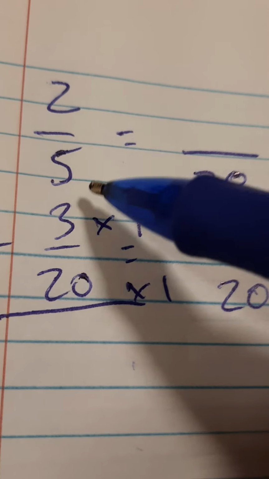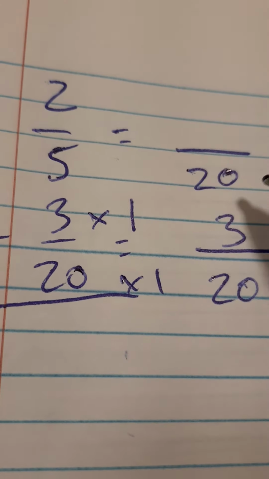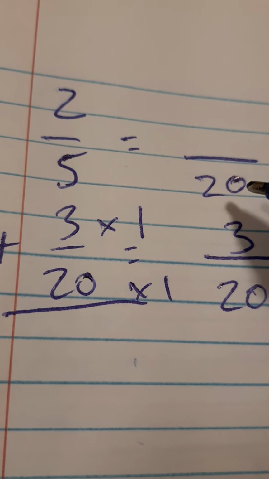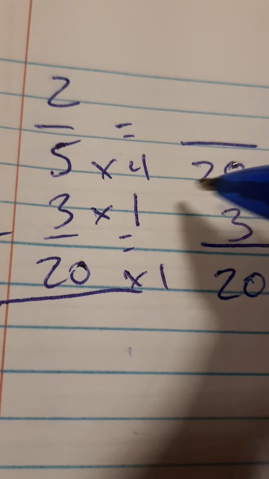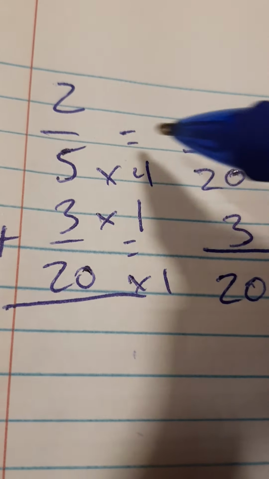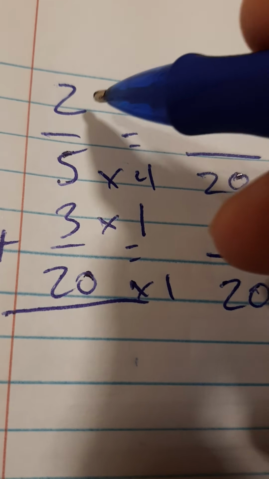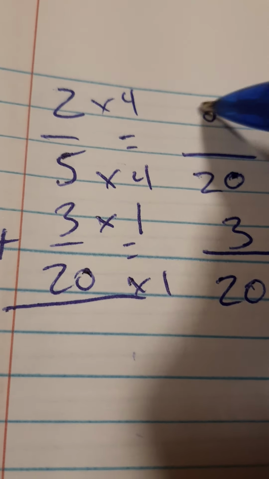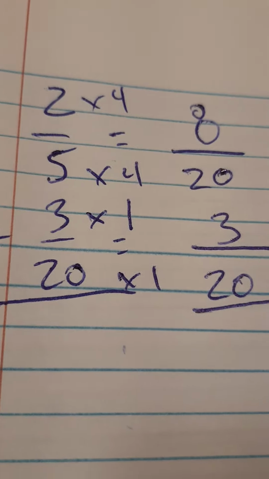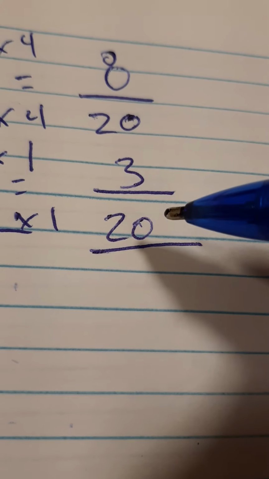We'll do the same thing up here. 5 times what equals 20? It's 4. 5 times 4 equals 20. What I do to the denominator or the bottom, I must do to the top. So 2 times 4 is 8. So our new problem is 8/20 plus 3/20.